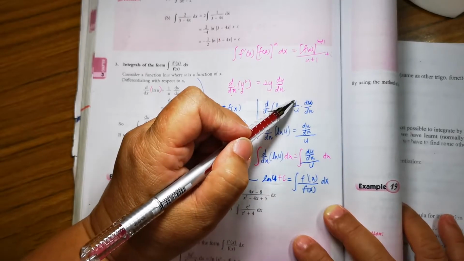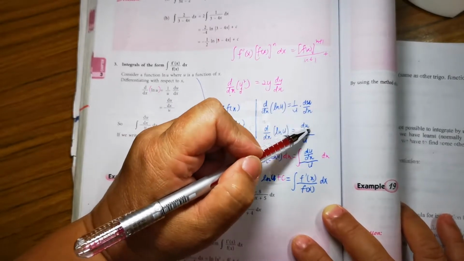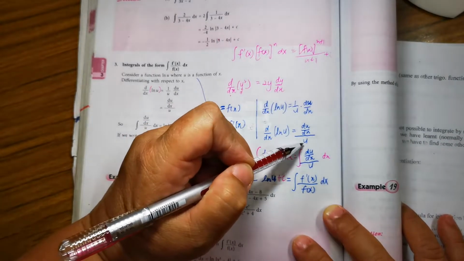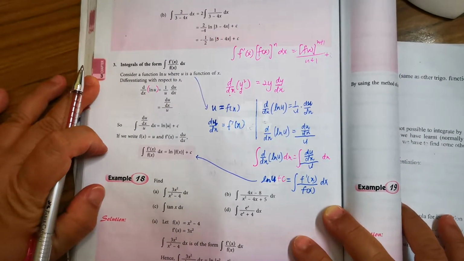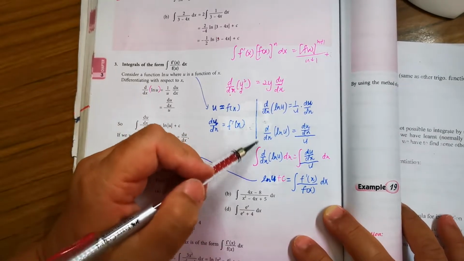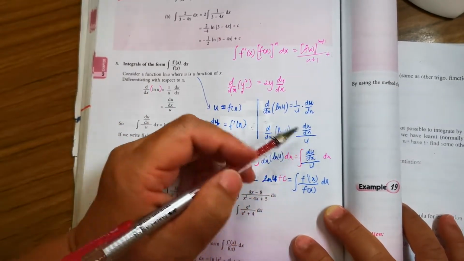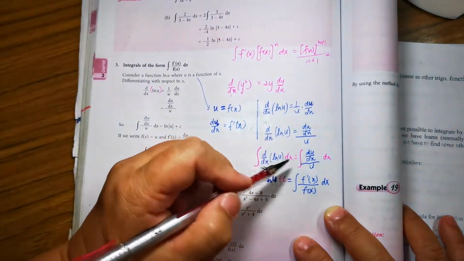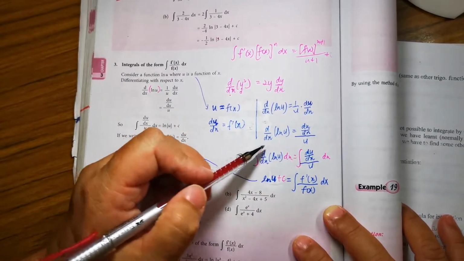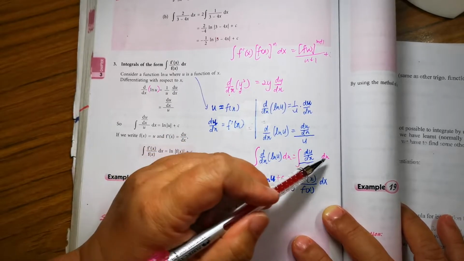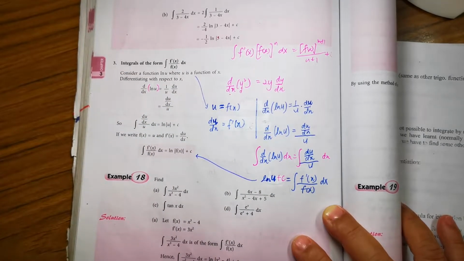Alright, same. Means 1 multiplied du dx. So I can write it with 1 at the numerator and u at the denominator. Okay, we can write in this way, yeah? Alright, next, I put the integration sign on both sides. I integrate both sides with respect to x. It's still the same thing, you see? I just integrate both sides with respect to x.